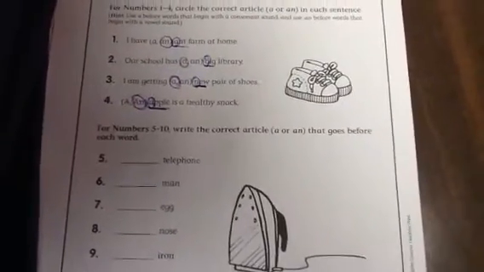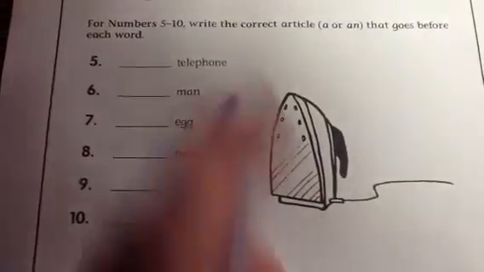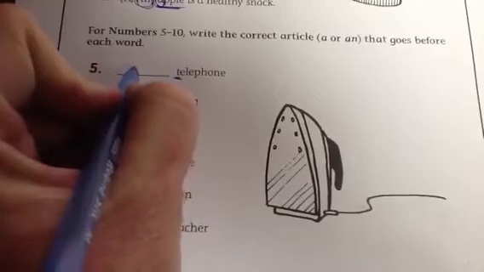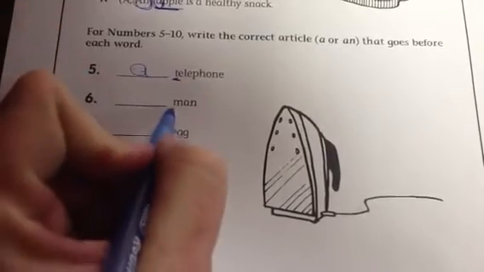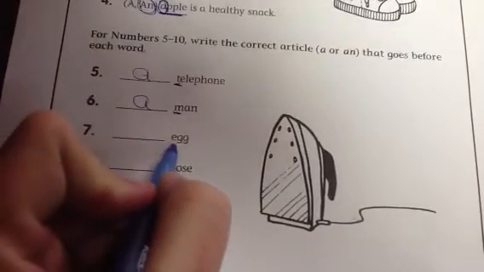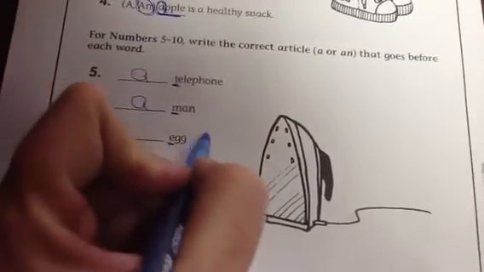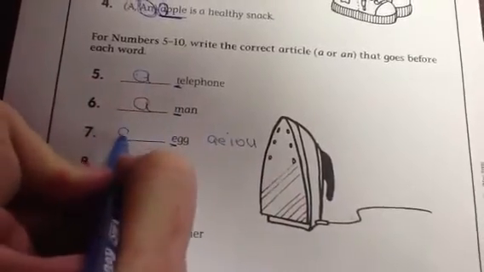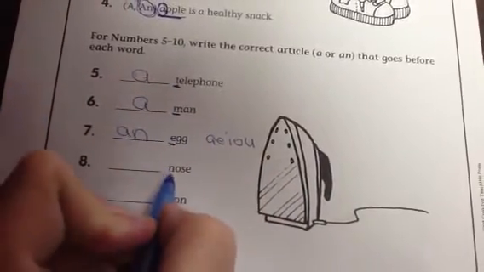For numbers 5 through 10, write the correct article, a or an, that goes before each word. So remember, I'm looking at the first letter after each word. So I'm looking at the T. That is not a vowel, so we can use A. M. That's not a vowel, we can use A. Egg. That is a vowel, A, E, I, O, U. So we need to use the word an.